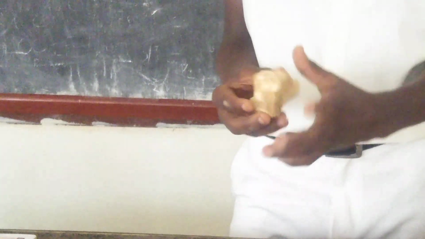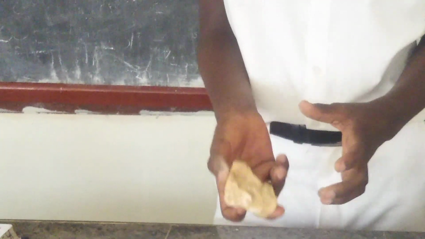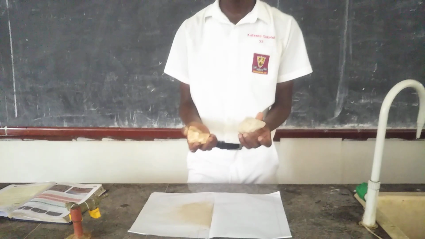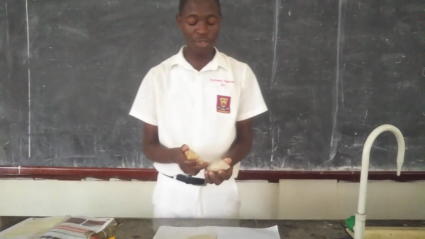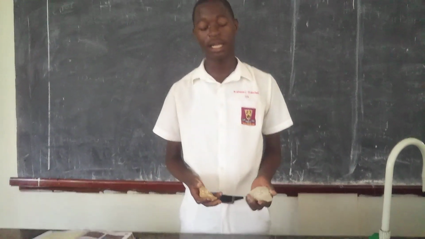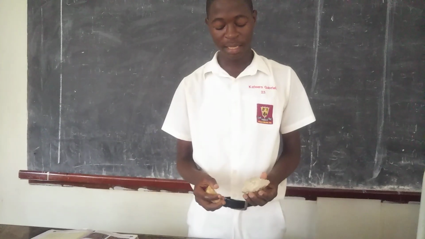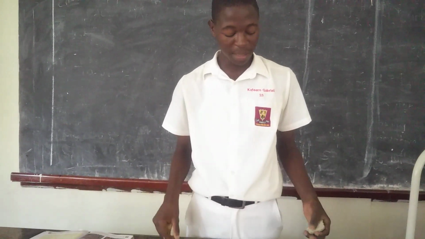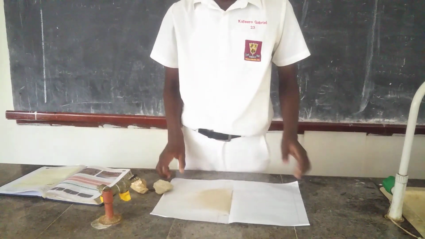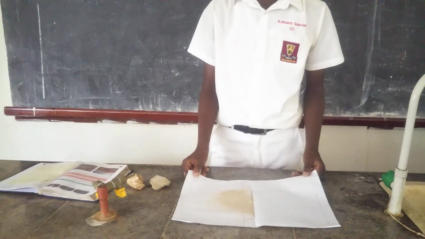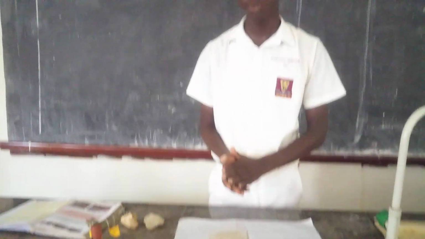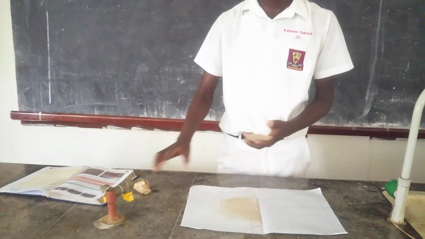And if we see the hard stone, nothing has changed on it, meaning that these two stones are different. After rubbing the soft stone with the hard stone, we got the result, the powder. The result on our piece of paper is from the soft stone that we rubbed against the hard stone.